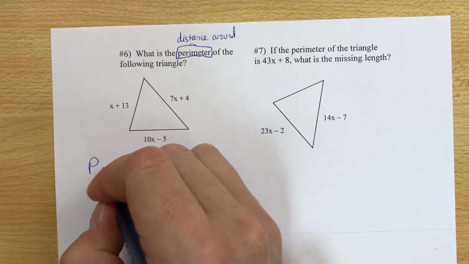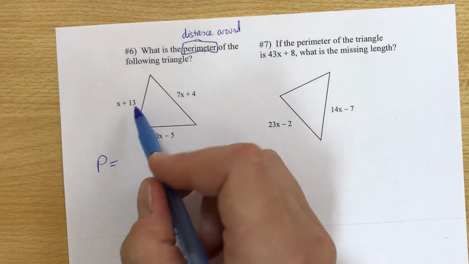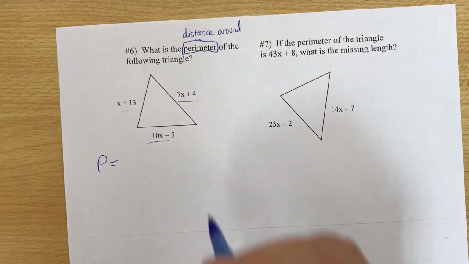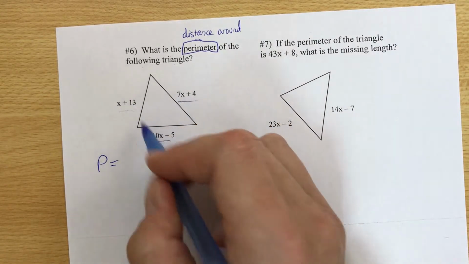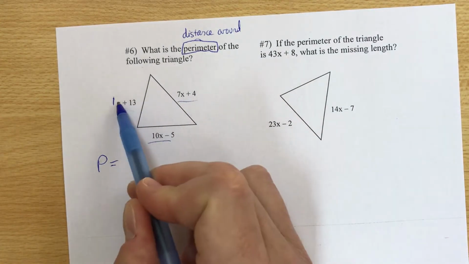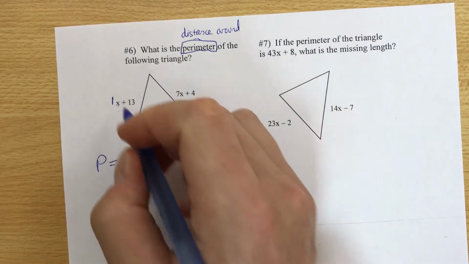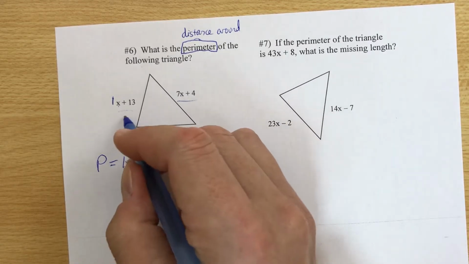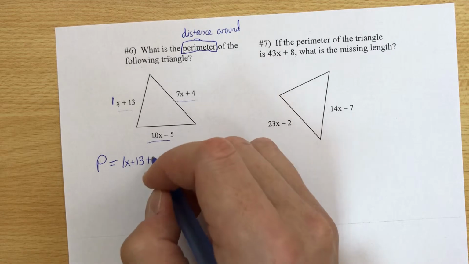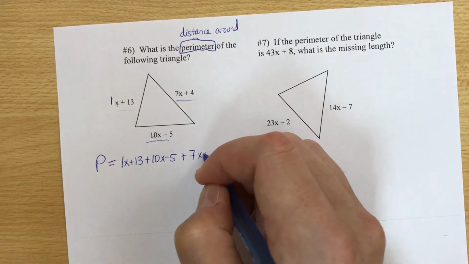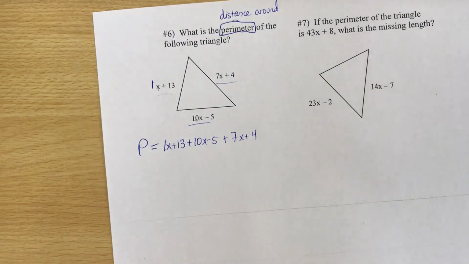So I'm going to say P, capital P for perimeter equals, well, we're going to take our 3 terms here, our 3 sides, and we're going to add them up. Again, you could do this from the picture. If you look at the like terms here, 1x, 10x, 7x, you can get your answer from there. I am going to write it 1x plus 13 plus 10x minus 5 plus 7x plus 4, and now I'm going to combine like terms.